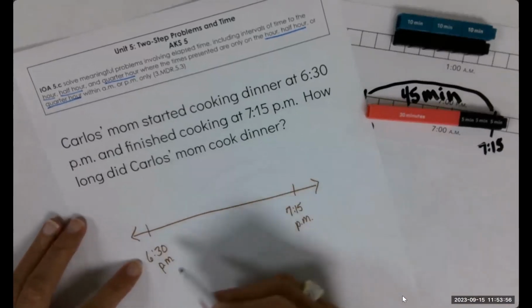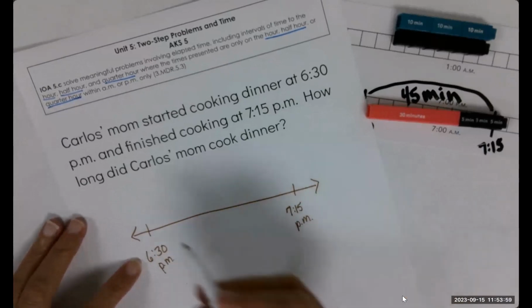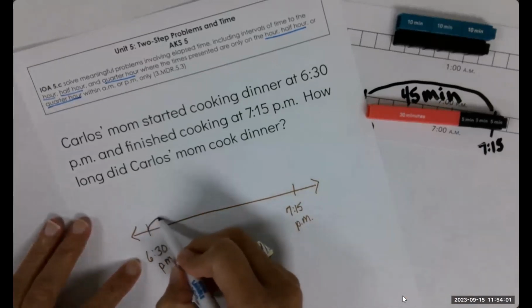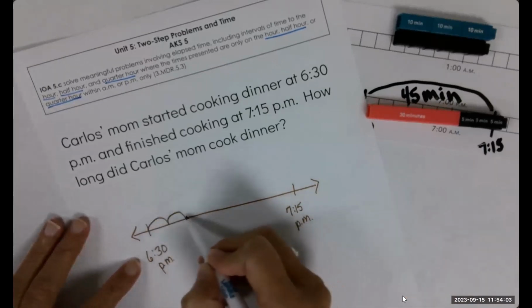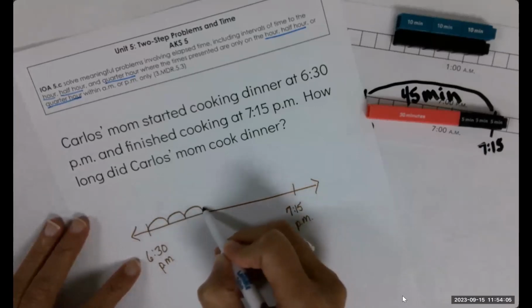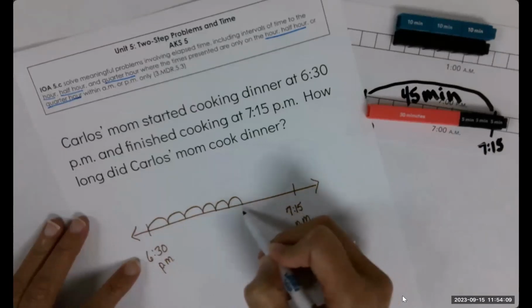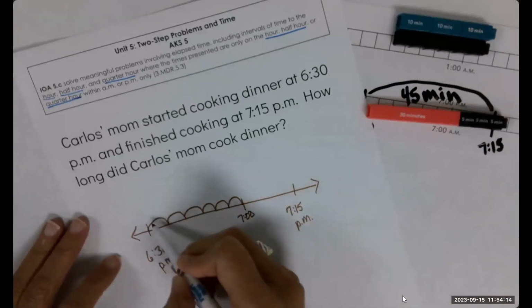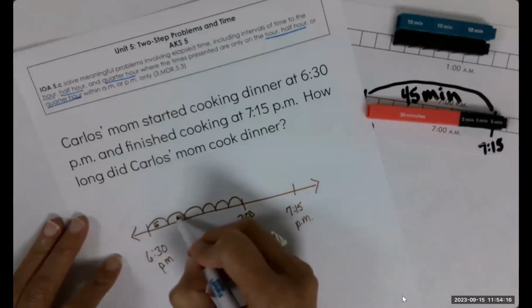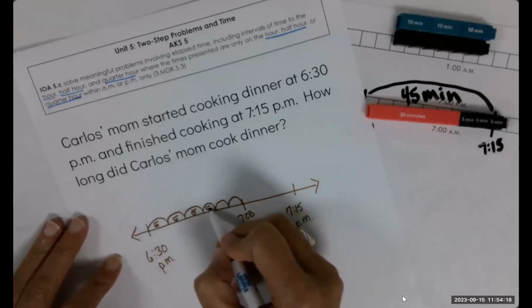I know that I could count by fives if I needed to, and count 6:35, 6:40, 6:45, 6:50, 6:55, 7 o'clock. And that would be increments of 5 minutes.